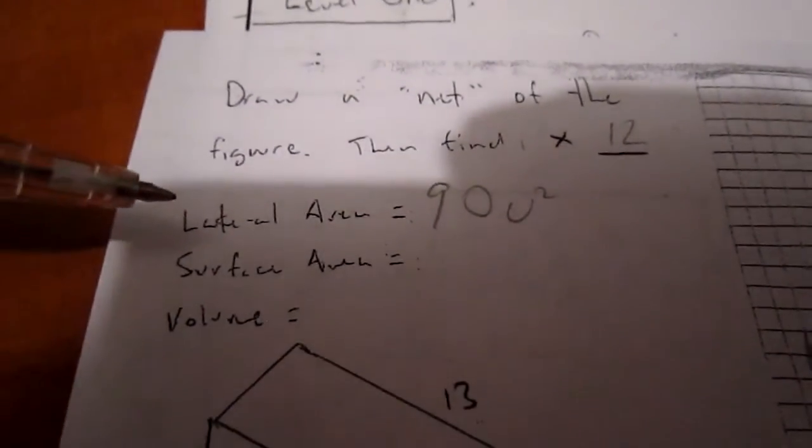The surface area is the same thing plus this and this. So this is 12 by 5 divided by 2, so that is 30, and this one is also 30. Again, 12 times 5 divided by 2, because after all they're triangles. 30 plus 30 is 60, 60 plus 90 is 150 units squared. Not so bad. Last, we need to find the volume.